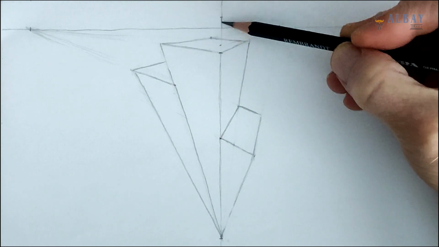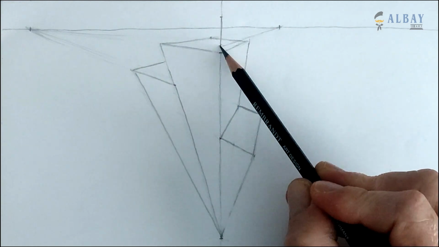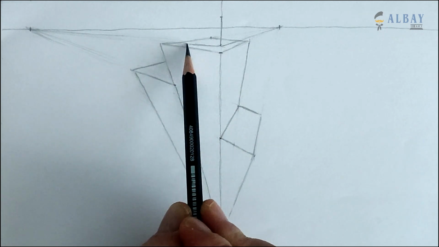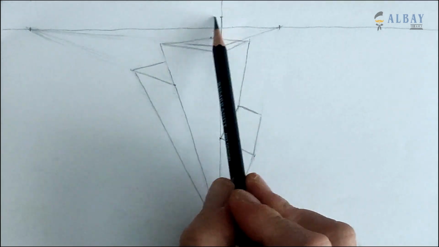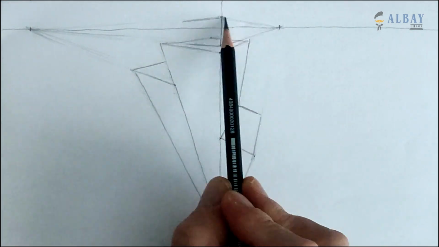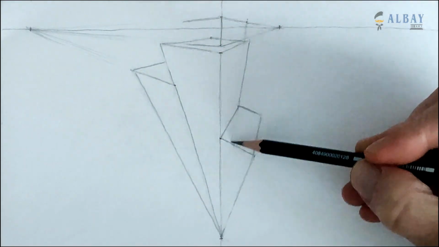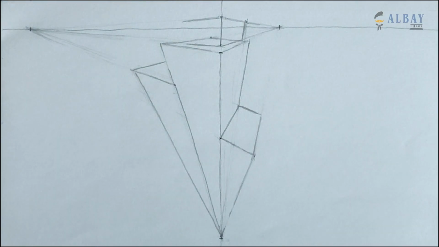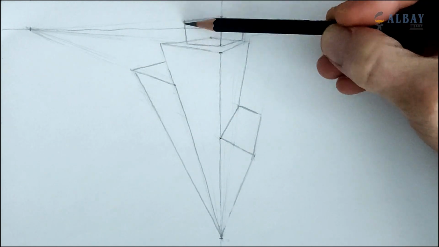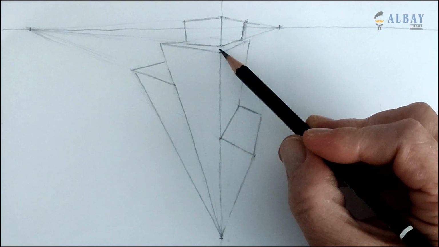Now I'm going to add a small structure to the top of the building. First, I draw a line. Then I draw straight lines from the top and bottom of this line to the two vanishing points. I mark the end point of the structure. Then I draw a line from that point to the vanishing point at the bottom. I do the same for this side. That's it. Notice that I always connect each object with 3 vanishing points.